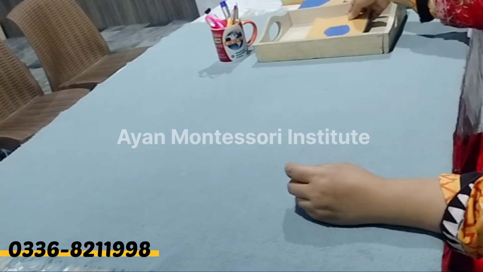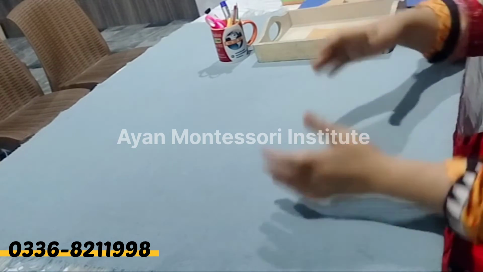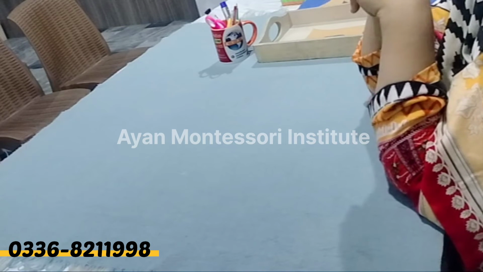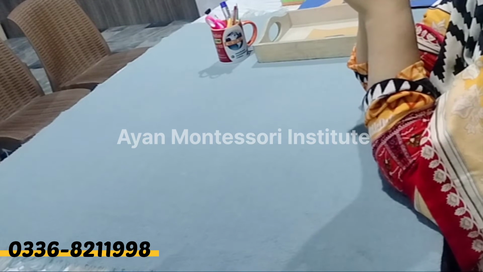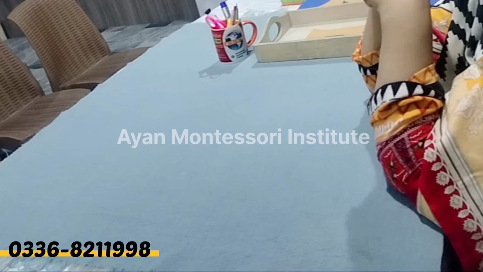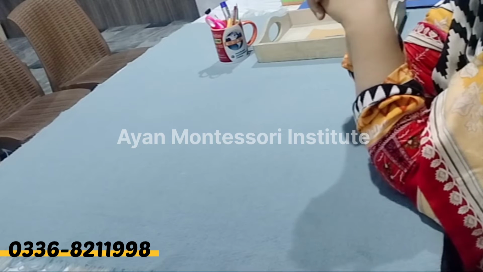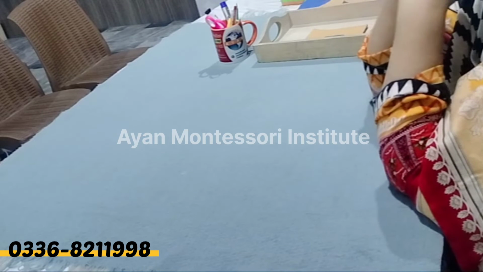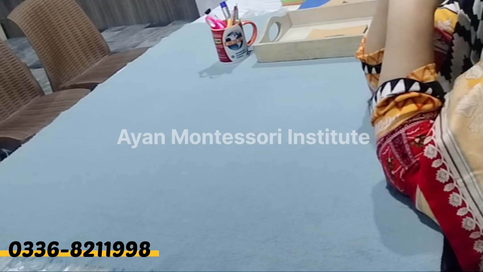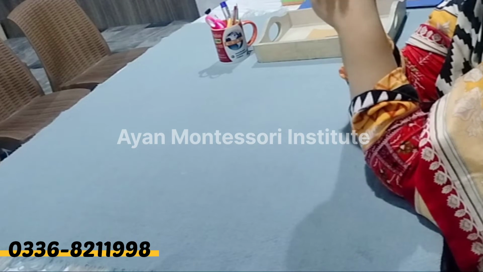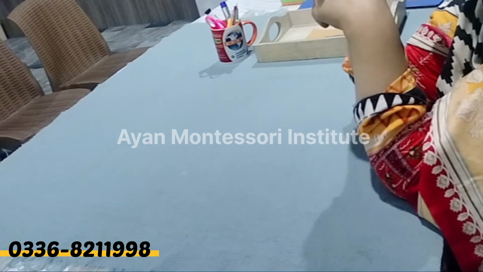The age group of this exercise is 3 years onwards. You can start the work with the child from 3 years, starting with the easy land and water forms, which are lake and island. Later, with increasing age of the child, you can give the child more difficult land and water forms. Okay, this is about the age group of this exercise.